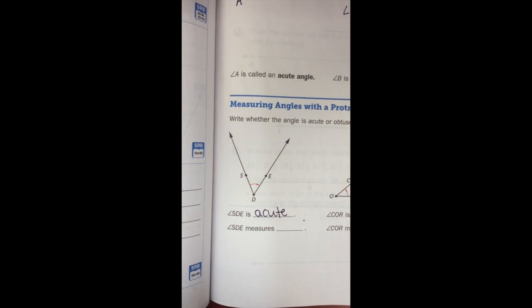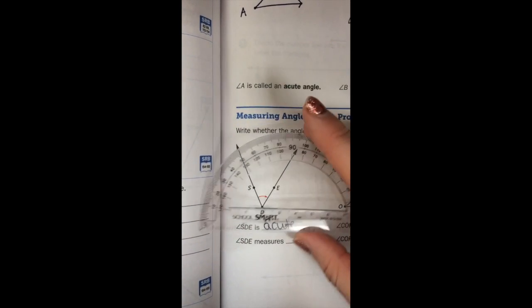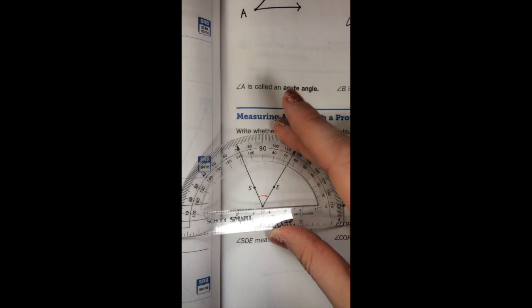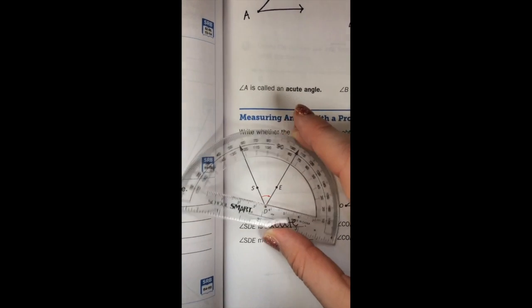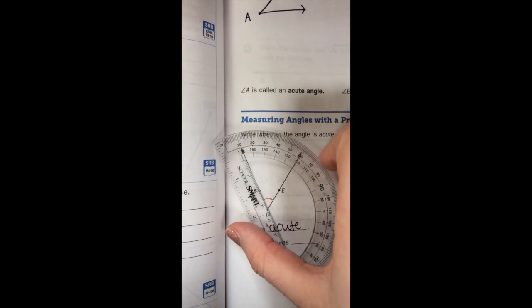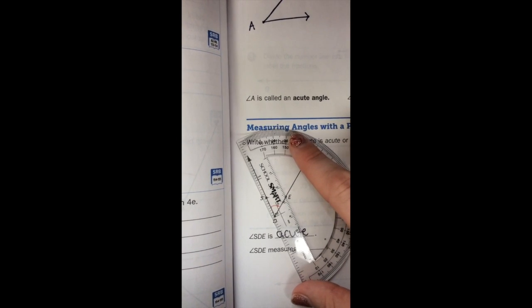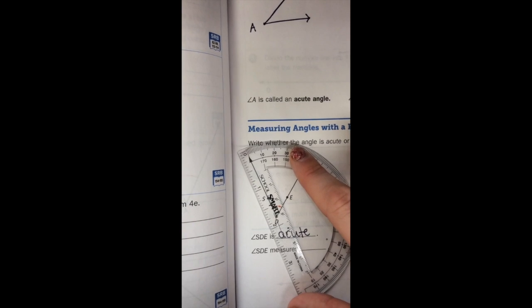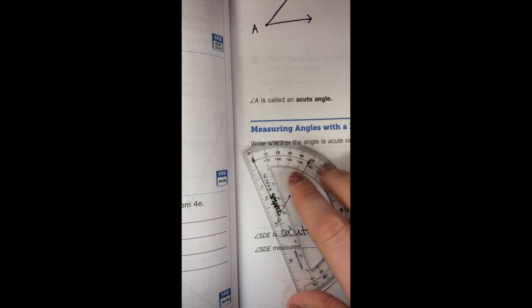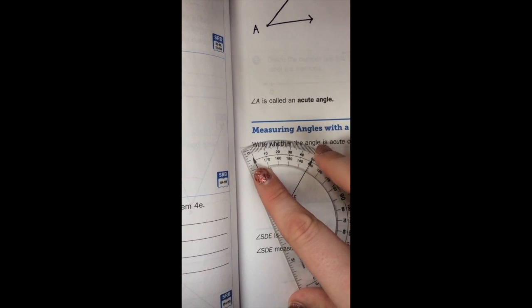Now we're going to use a protractor, one of these, to measure it, okay? So I'm going to put it right. I want it to be on 0 over here. So here's my 0, okay? And now I go over here.